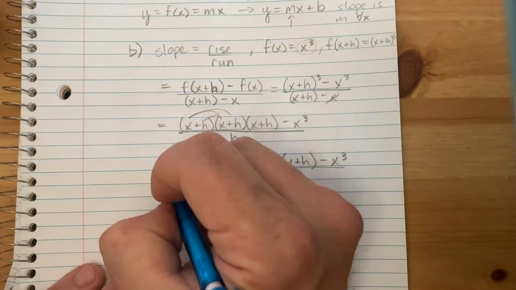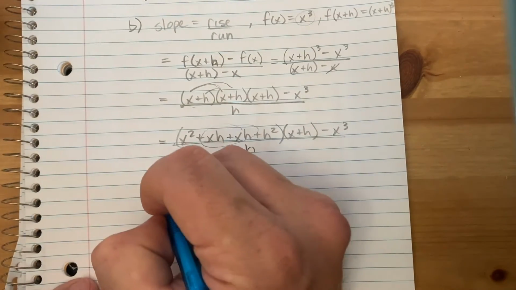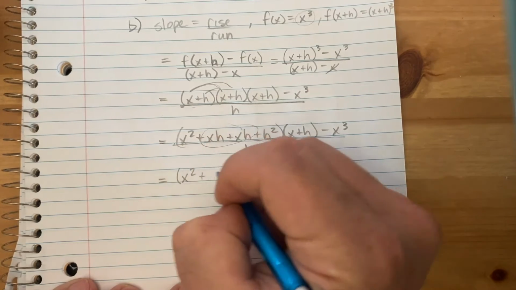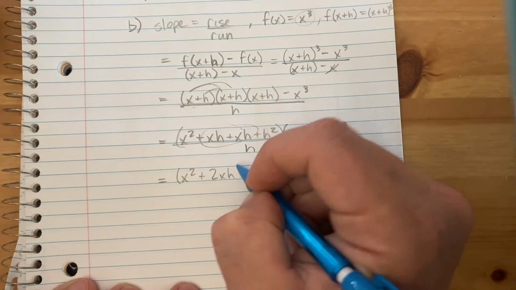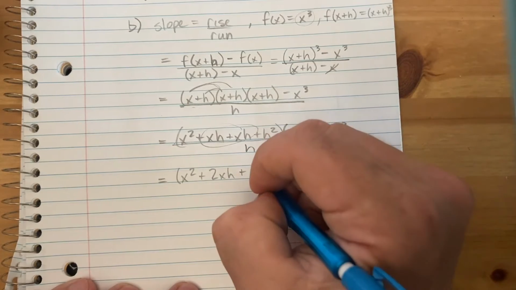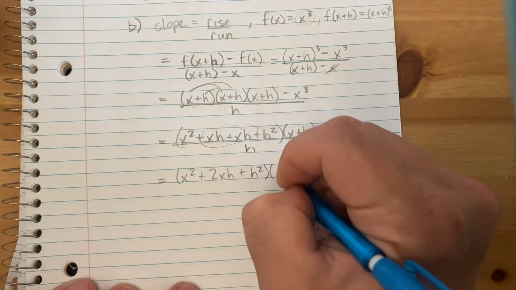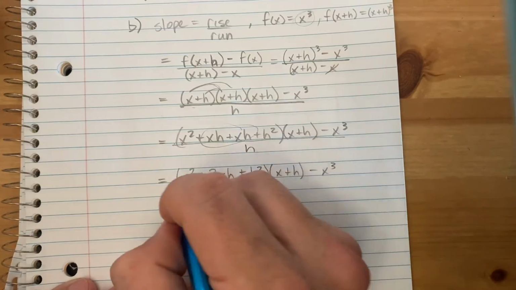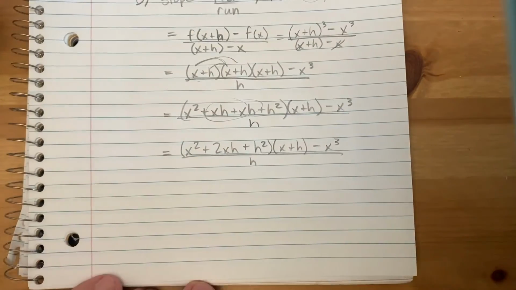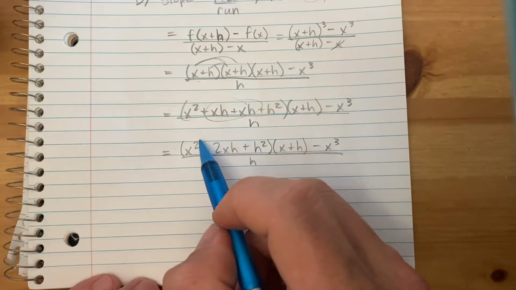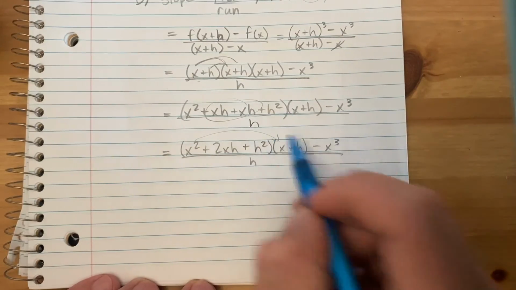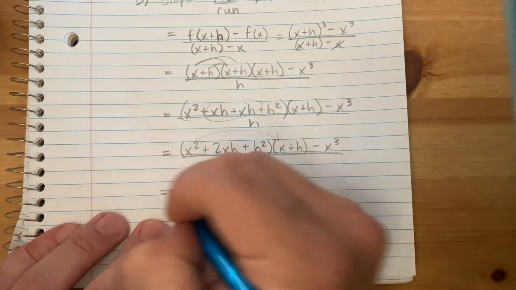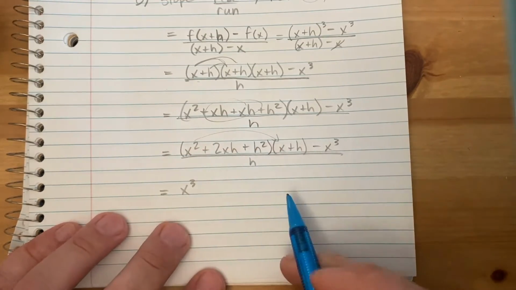So I'll go ahead and write that, because that'll be helpful when expanding it again. So x squared plus 2xh plus h squared times x plus h minus x cubed all over h. All right, and then we just need to expand again. So it's going to be lengthy, but we'll go through it here. So x squared times x is x cubed.